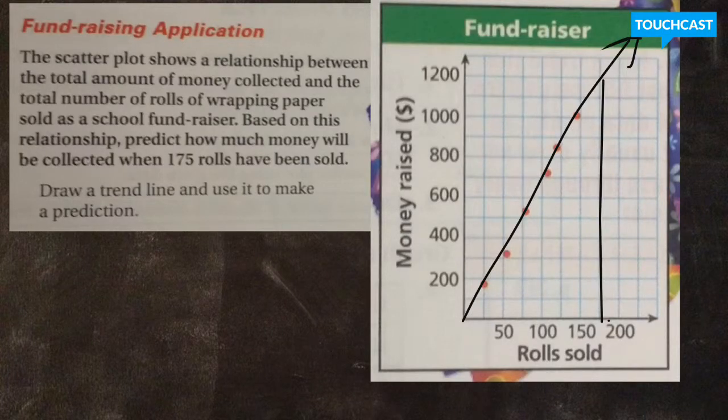Now that we've done that, we're going to draw a line over to our y-axis so we can estimate or predict how much money could be raised if we sold those 175 rolls. In doing this, we can see that when we sell 175 rolls, we could make about $1,200. So that's a pretty good prediction.